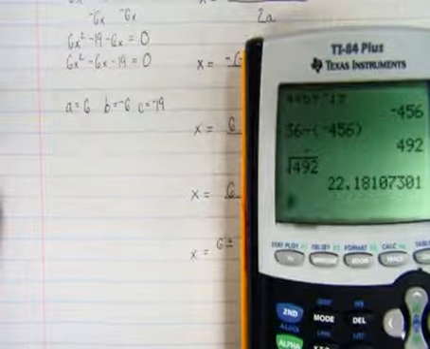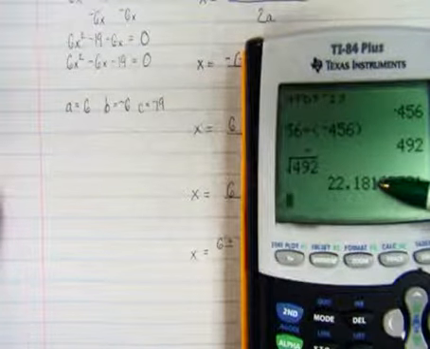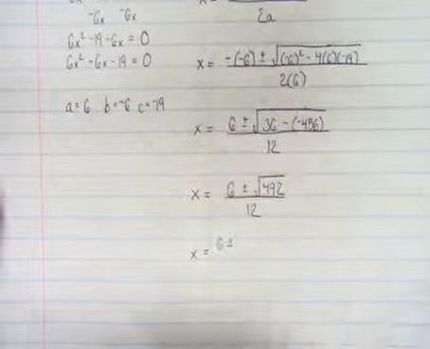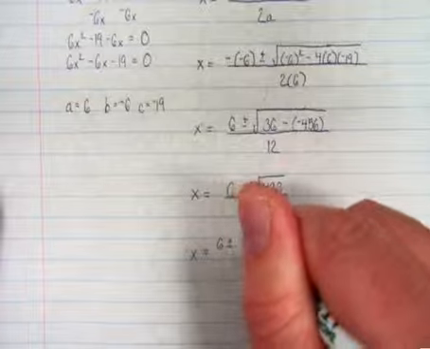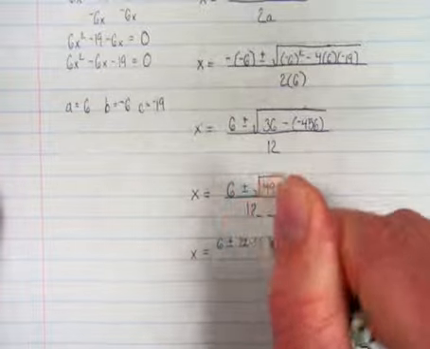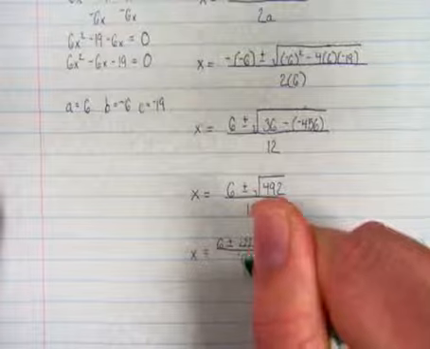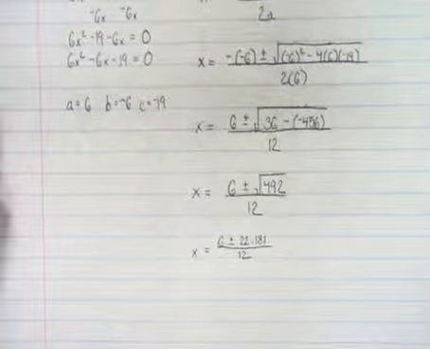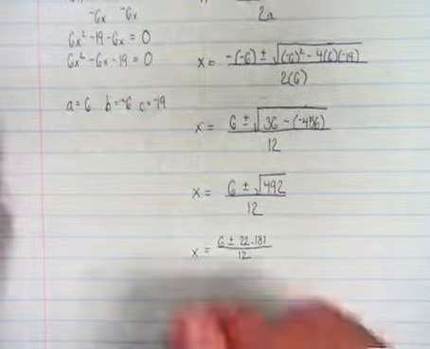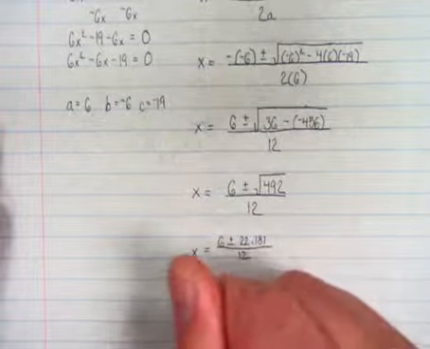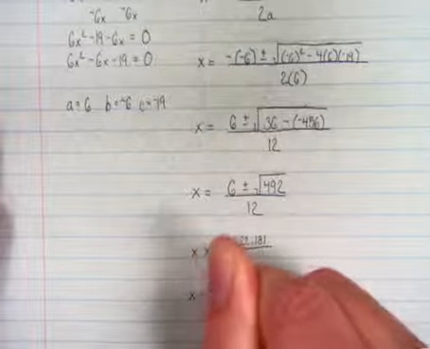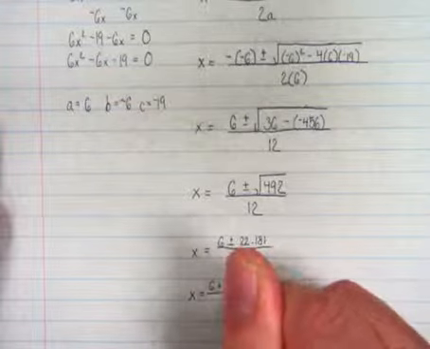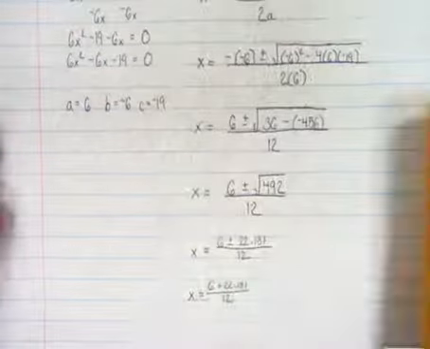What I want you to do for our purposes here is just round this off at the thousandth place. So that means 3 places past the decimal point. We have a 0 there, so that's going to say that. So we'll say plus or minus 22.181 over 12. And now it might be a good idea here to evaluate these two situations separately. So I'm going to take the addition situation first. So I say x equals 6 plus 22.181 divided by 12.